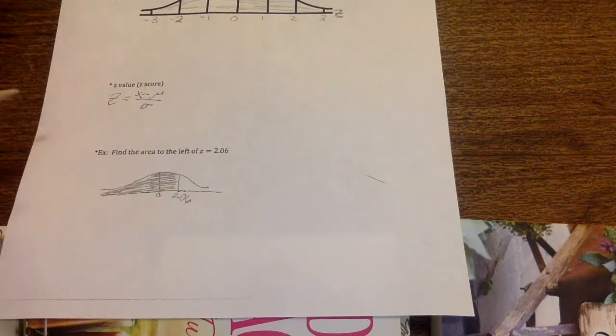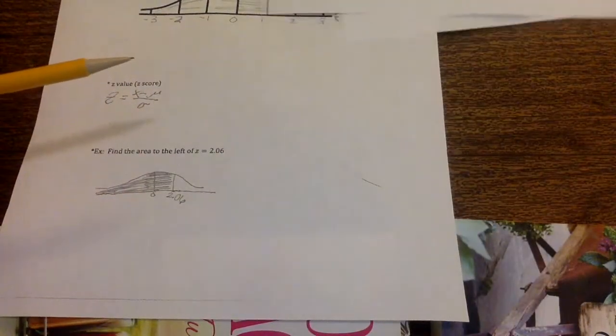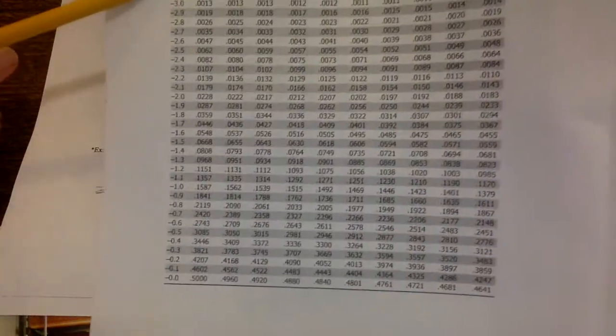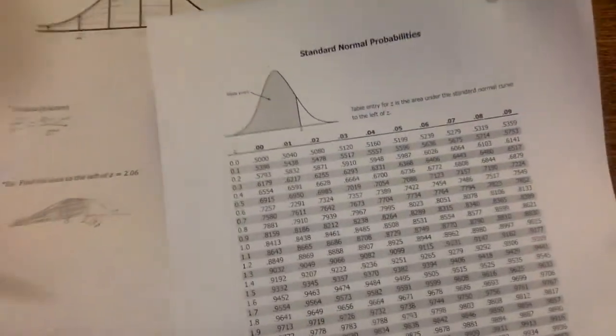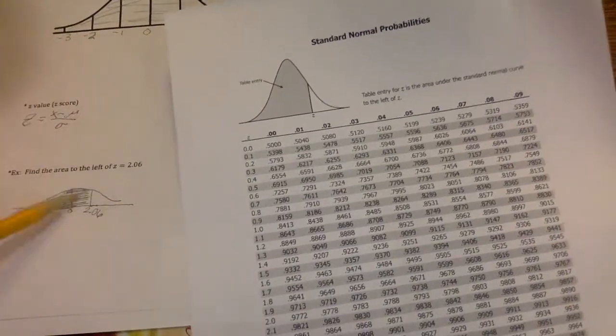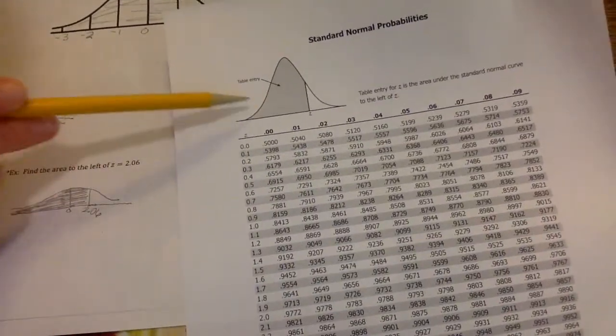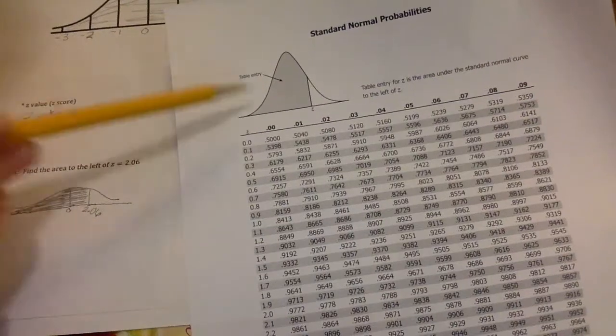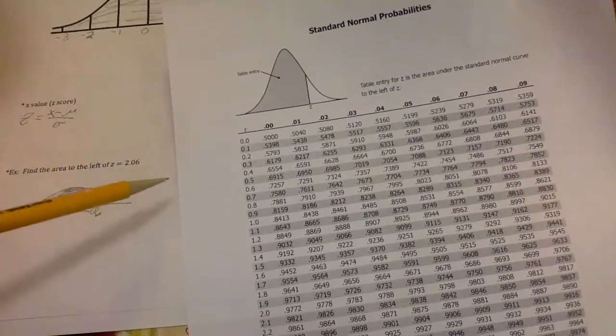The left of 2.06. You'll notice this is 2 pages. Normally I would print it front and back for you, so you might want to do that. One of them has negative z-scores and one of them has positive z-scores. Here's what I want you to notice. The picture that we drew matches this picture right here. The shading is to the left and the shading is to the left. So when this picture matches exactly, you're just going to look it up in the table.